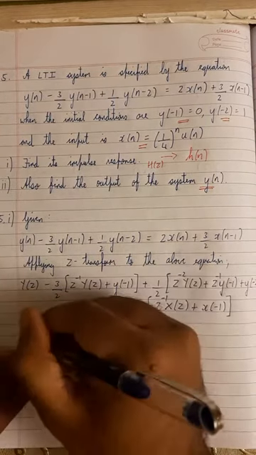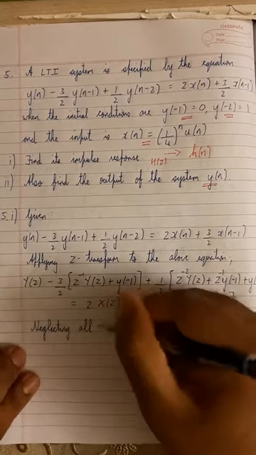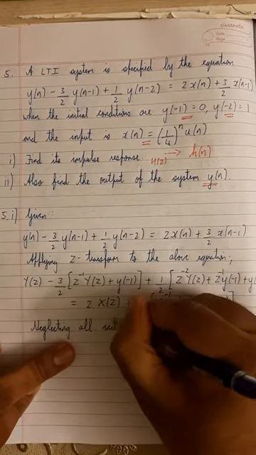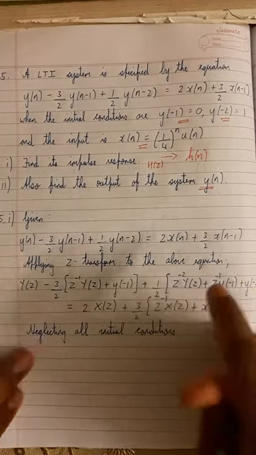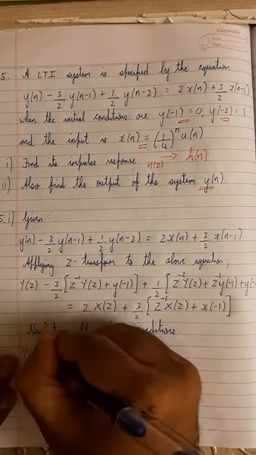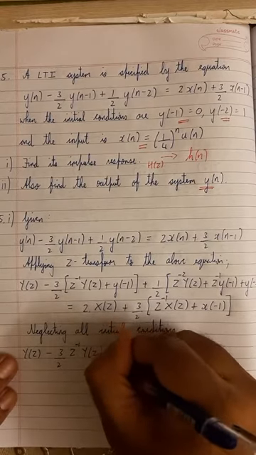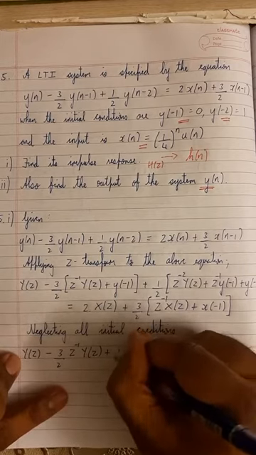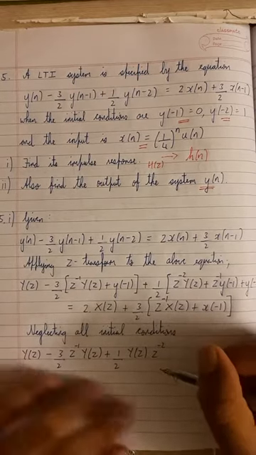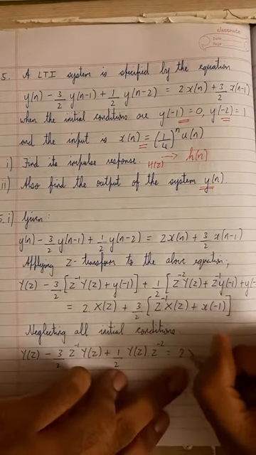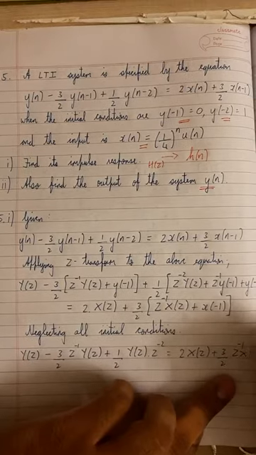Therefore, neglecting all initial conditions, the above equation will become y of z minus 3 by 2 z inverse y of z plus 1 by 2 y of z into z raised to minus 2 is equal to 2x of z plus 3 by 2 z inverse x of z.